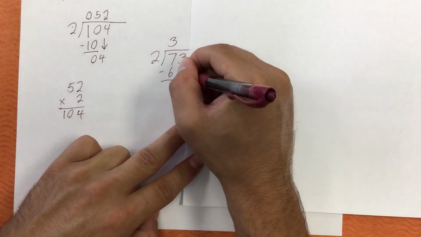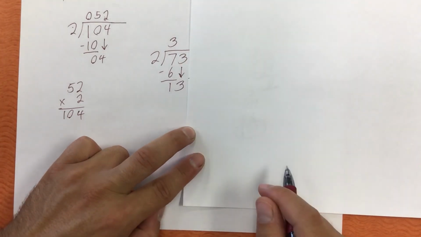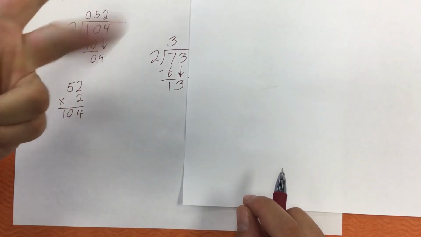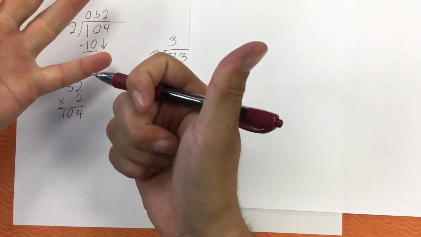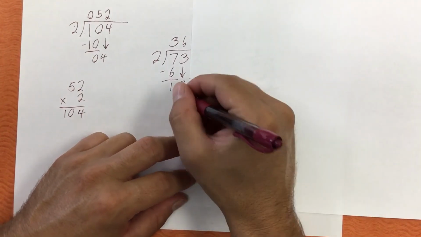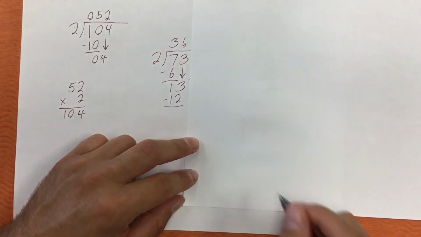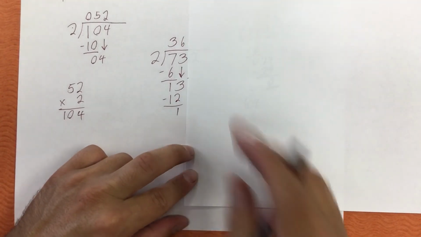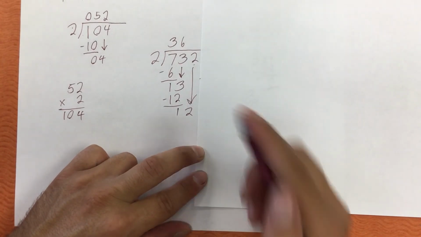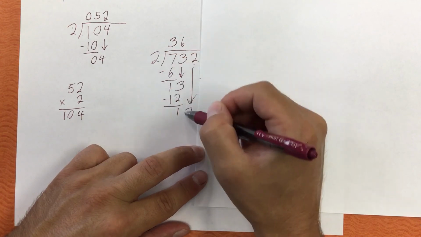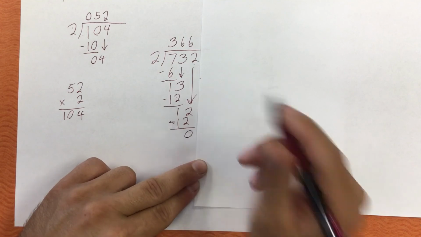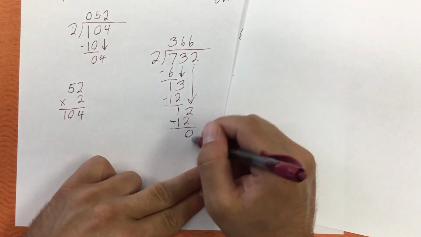Let's bring this number down now. 13. Okay, well, 2 is not going to go into 13 even either, so let's figure out what's in there. 2, 4, 6, 8, 10, 12. So that was 2 times 6 is 12. Okay, let's subtract that again. Now I have another one. Okay, let's slide it over. Bring this 2 down. 12. So I just did that actually, so I know that 2 times 6 equals 12. And we got to a 0. No numbers left. Got to a 0 at the bottom.